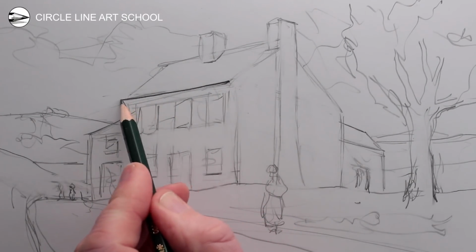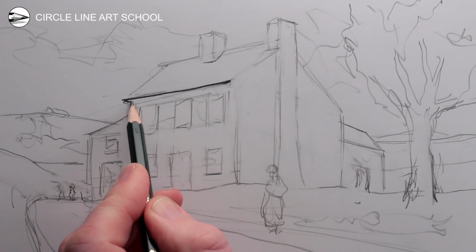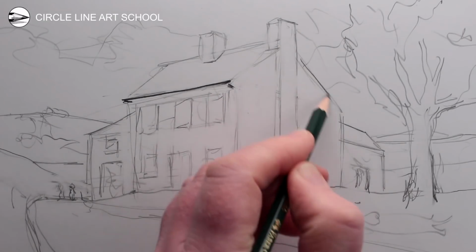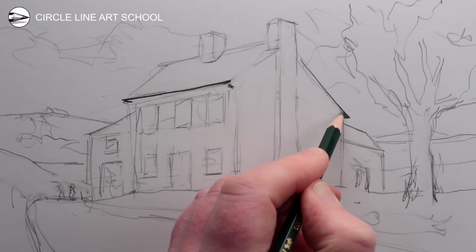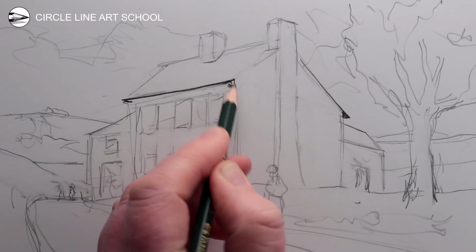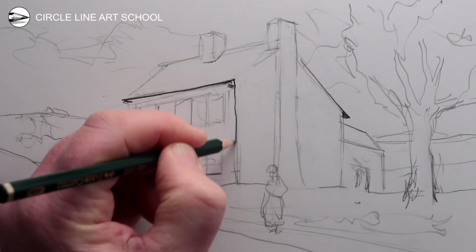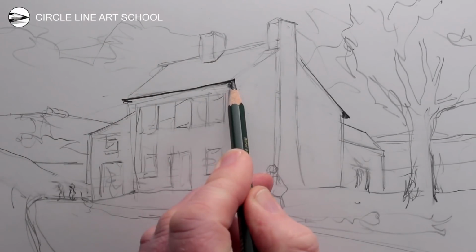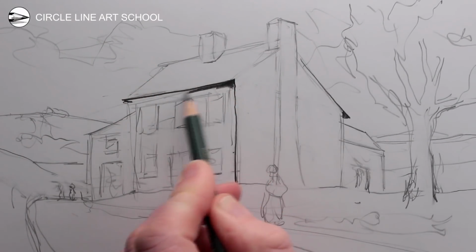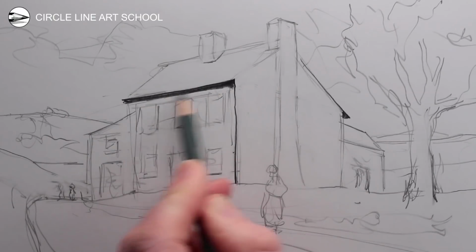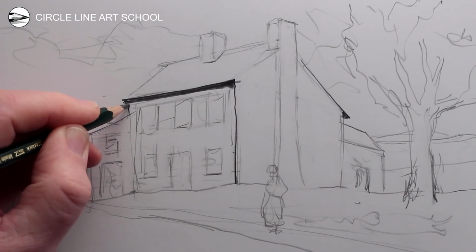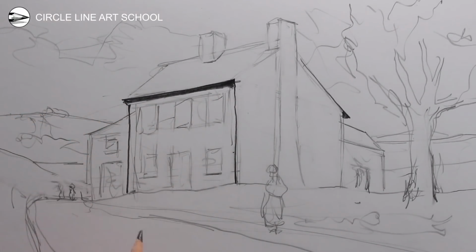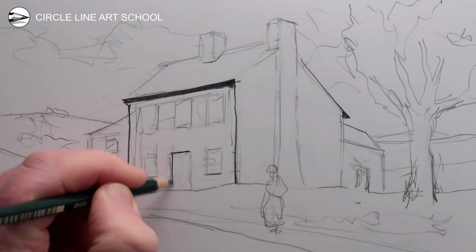Now we can add some shading. I'll start by drawing a shadow under the line of the main roof. For this drawing, I'm using a 4B pencil. To make a darker line or a tonal shade, I just apply more pressure to the pencil point as I'm drawing. I want to make this drawing a tonal drawing, full of shadows and light, with some bold dark outlines too.